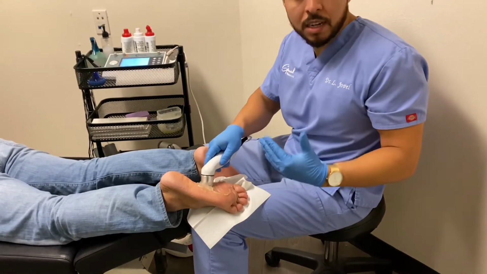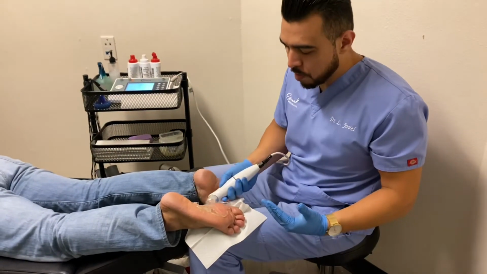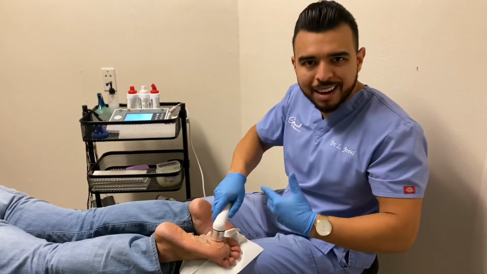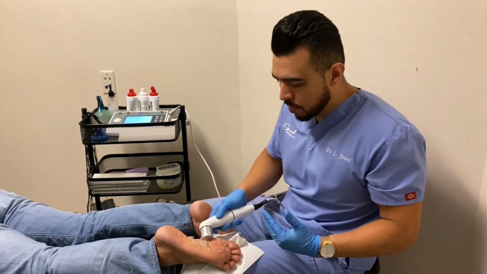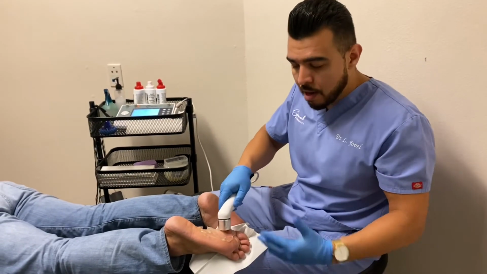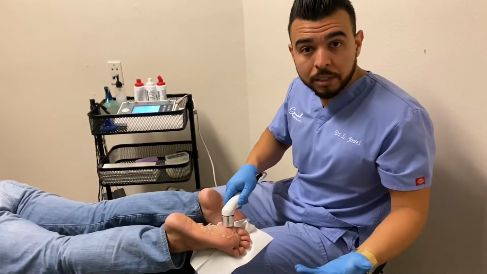Remember, plantar fasciitis is an inflammatory process, so you want to do anti-inflammatory methods like icing and therapy and stuff like that. So it's all about loosening it up. After you loosen up, address the inflammation.